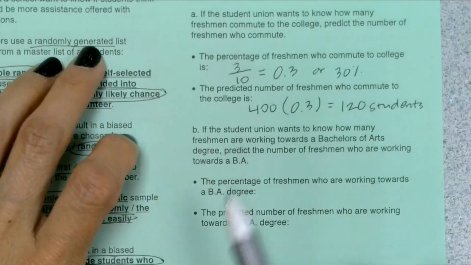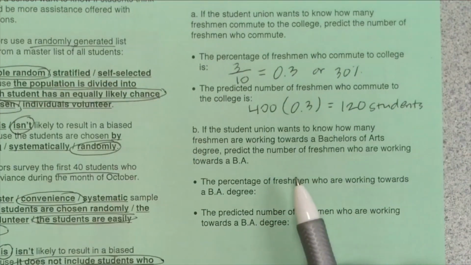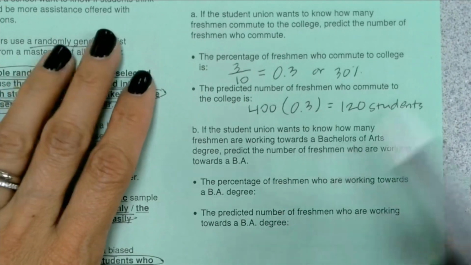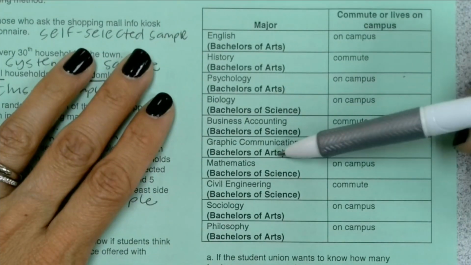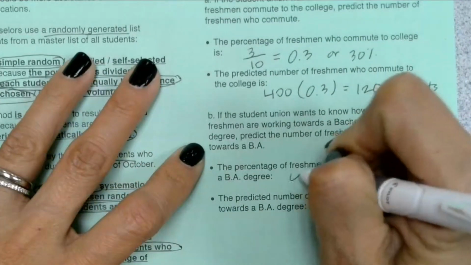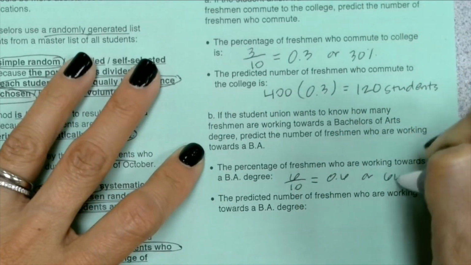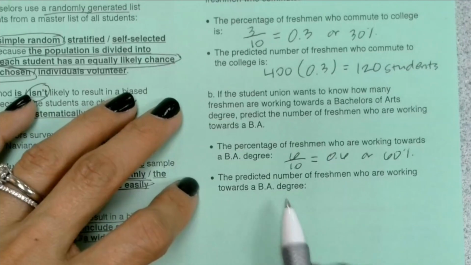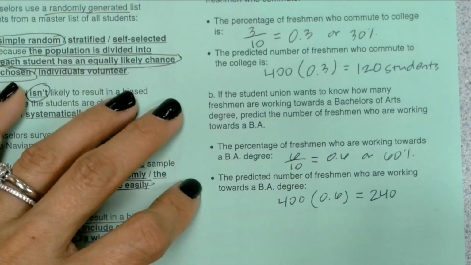Part B, if the student union wants to know how many freshmen are working towards a Bachelor of Arts degree, predict the number of freshmen who are working towards that BA. We need the percent of freshmen who are working towards a BA degree. So we'll look up here for Bachelor of Arts, the BA degrees. There's 1, 2, 3, 4, 5, 6. So it'd be 6 out of the total 10, which is the same as 0.6, or 60%. And then to predict the number of freshmen who are working towards the BA, we're going to take 400 and times by 0.6. If you multiply those, you get 240 students.